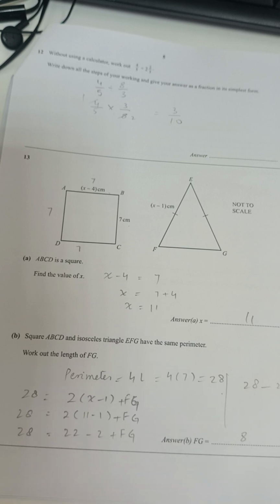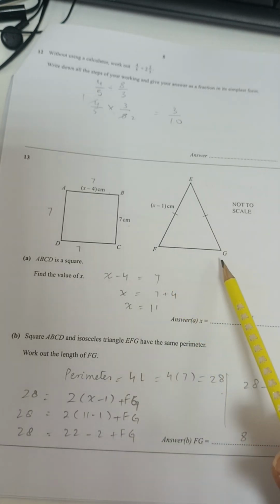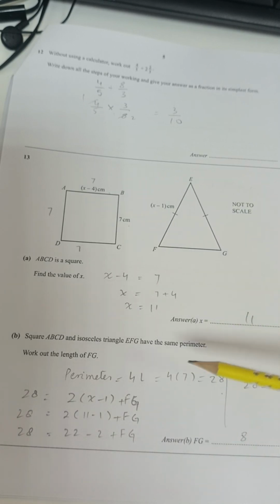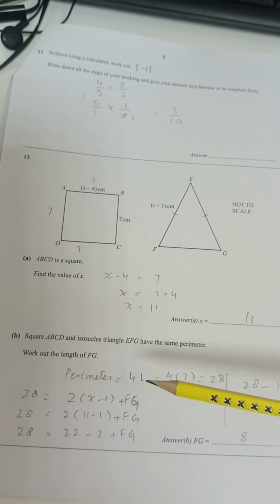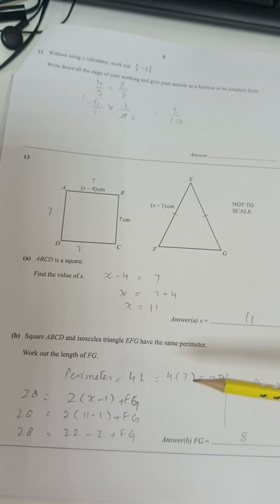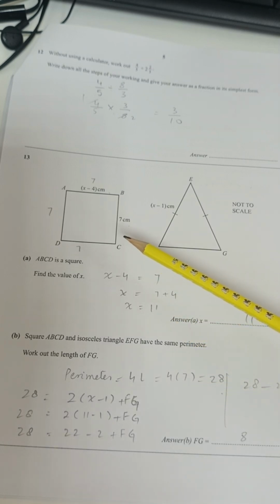The B part says that the square ABCD and an isosceles triangle EFG have the same perimeter. Work out the length of FG. This length you have to find, right? So the perimeter of the square, we know the formula, that is 4L. It is 4 into 7, because L we just calculated, 7 centimeters, so you get 28.